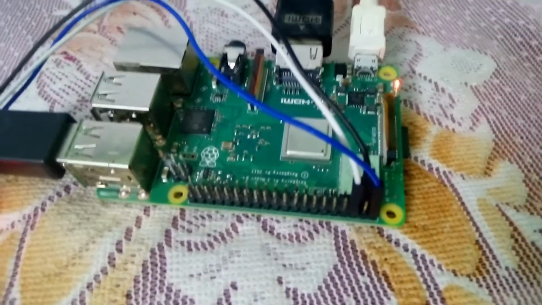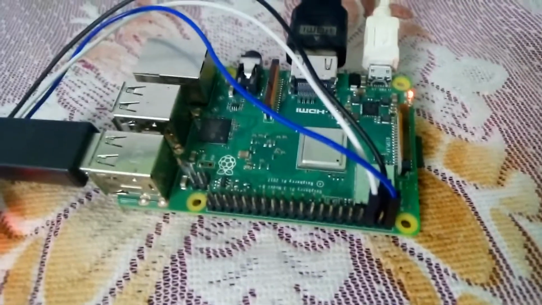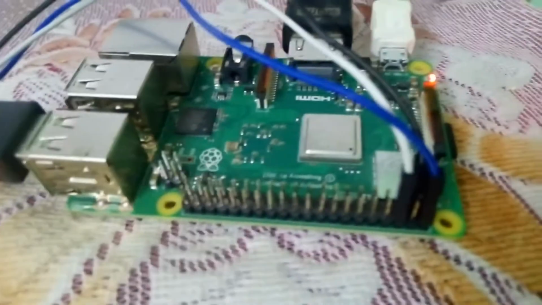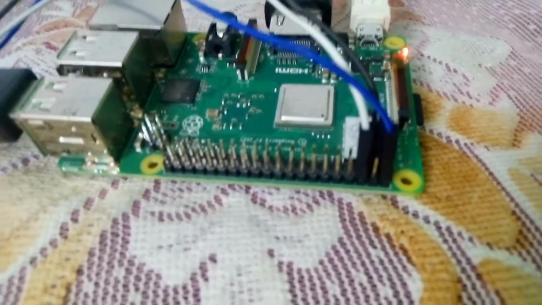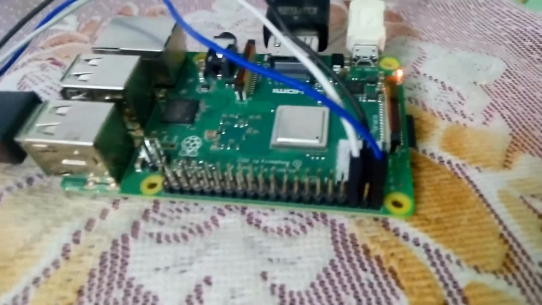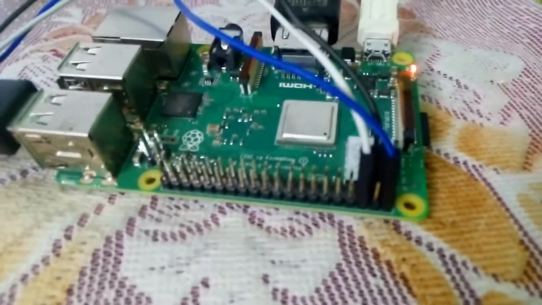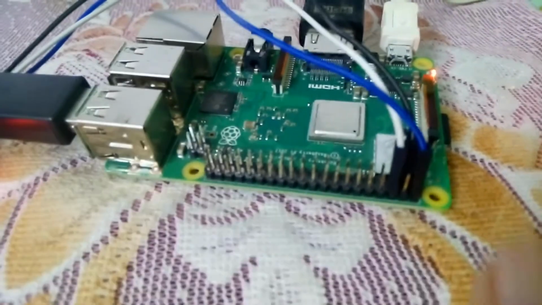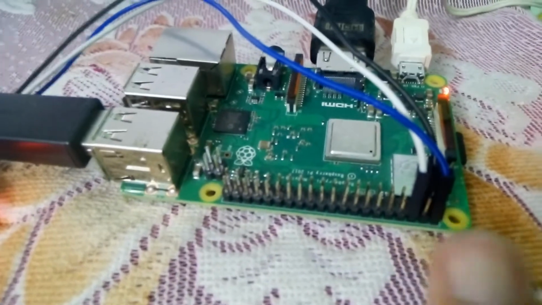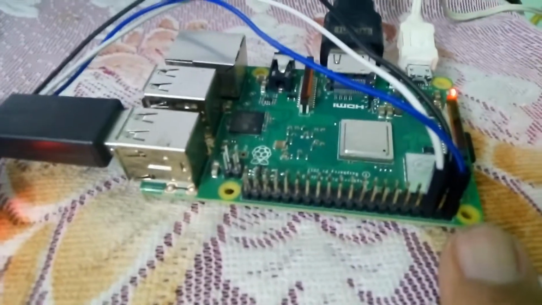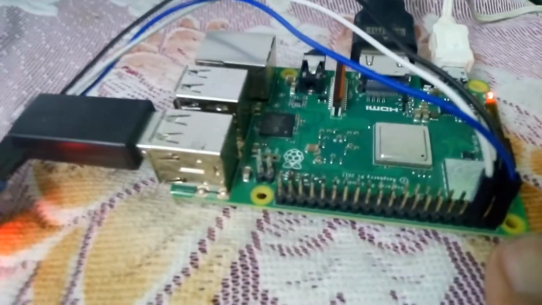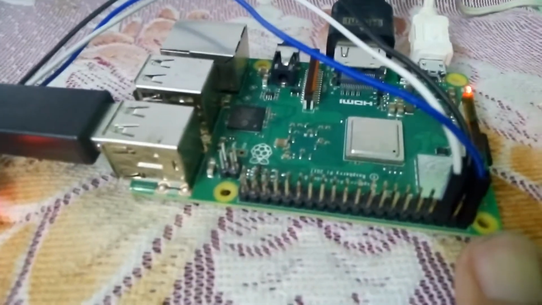This is the Raspberry Pi 3B model. So it has the GPIO pins. You can see it has GPIO pins. So we have connected the power supply here, which is the first pin of the Raspberry Pi. It provides 5 volt power supply.